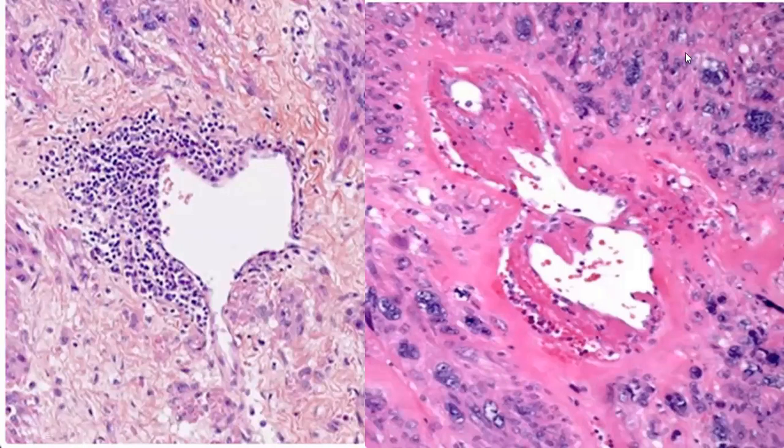So whenever we have bizarre nuclei, we have to make a distinction from another subtype of leiomyoma, which is fumarate hydratase deficient leiomyoma. We can make the distinction on the basis of fumarate hydratase immunohistochemistry, which will be lost in the fumarate hydratase deficient leiomyoma, but will be positive in this one.